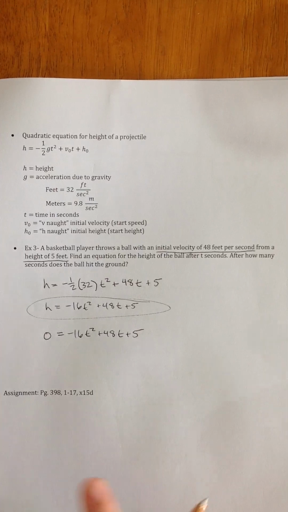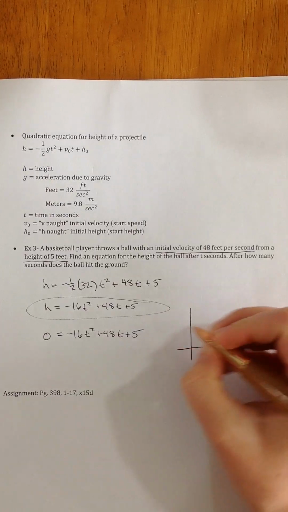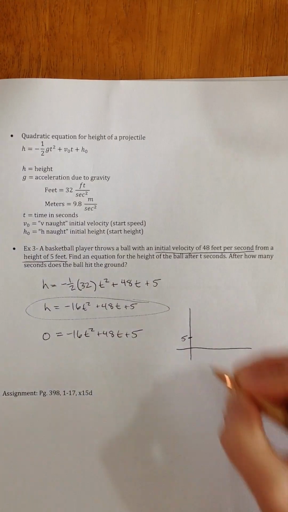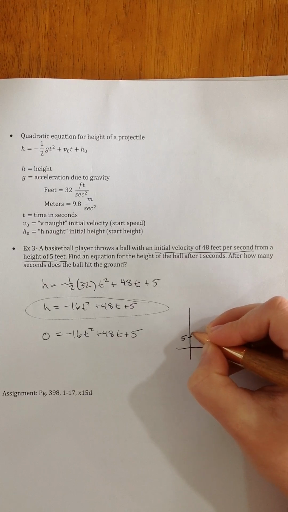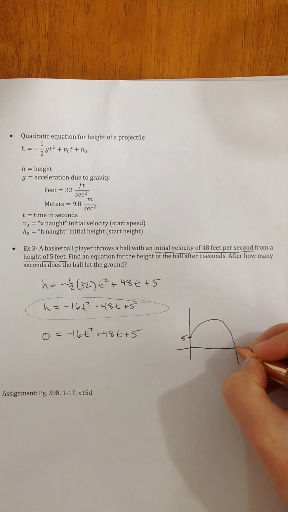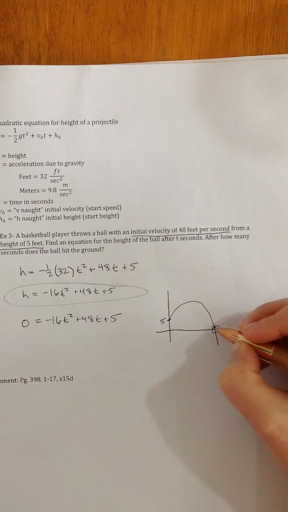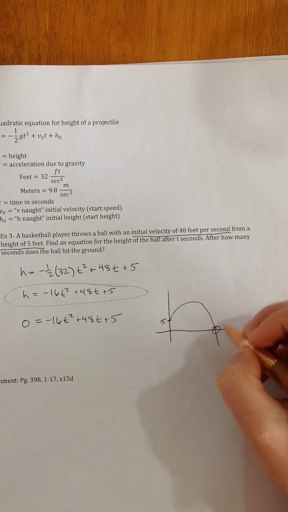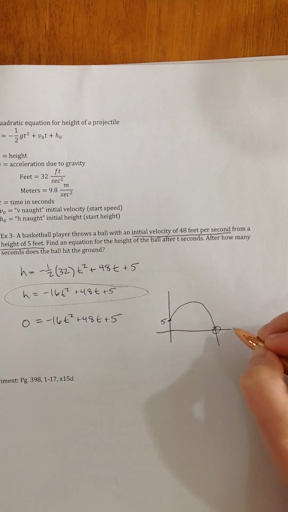Easiest way to do this in a situation like this is to think about it as a graph. So if I've got a graph here, somebody is throwing this basketball from 5 foot, so they're starting 5 foot in the air, off the ground. Throwing that ball, who knows how high it's going, but then it's coming back down and hitting the ground. Our goal is to figure out after how many seconds it hits the ground, or the height is 0. So if I use my calculator, I can graph this out and see where that spot is where it hits the ground, and I can use my calculator to find that. So that's what I'm going to do.